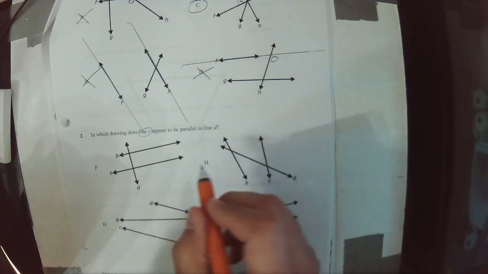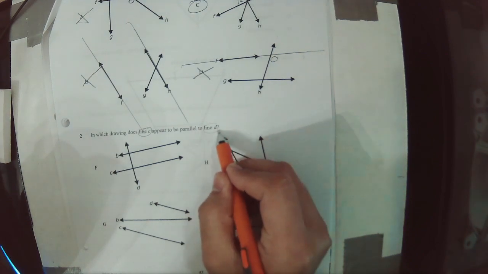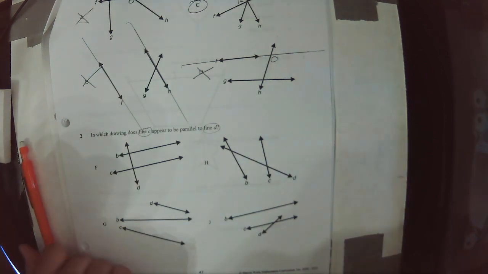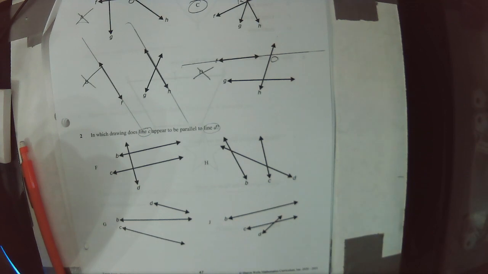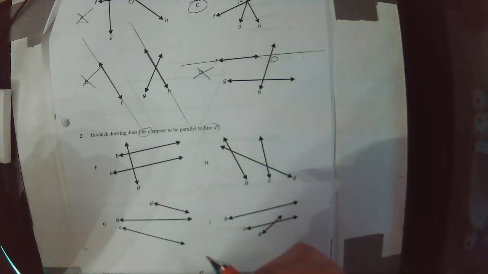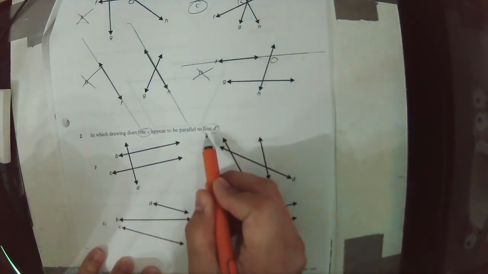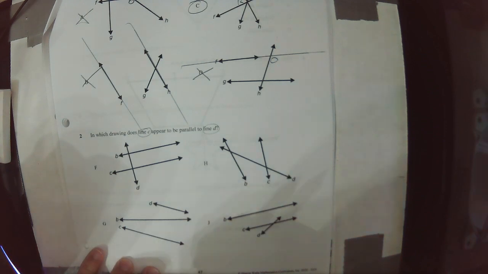So in which drawing does line C appear to be parallel to line D? What does parallel mean again? Noah, what does parallel mean? It means lines that never touch. So they want to make sure we pick an answer choice where line C and line D never touch.